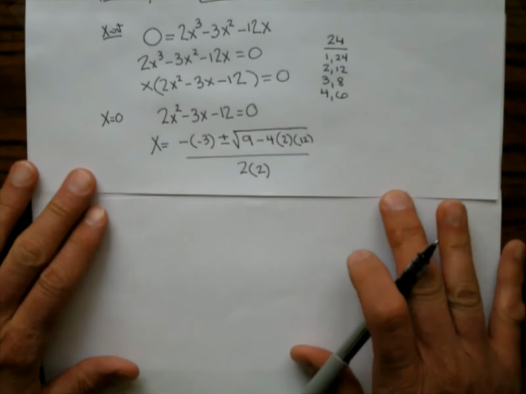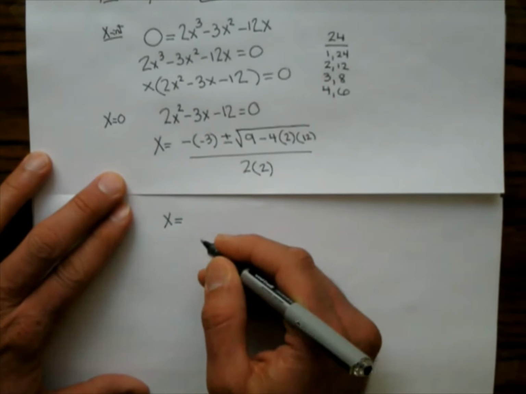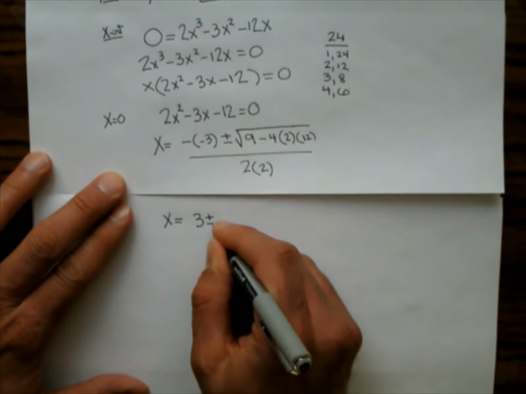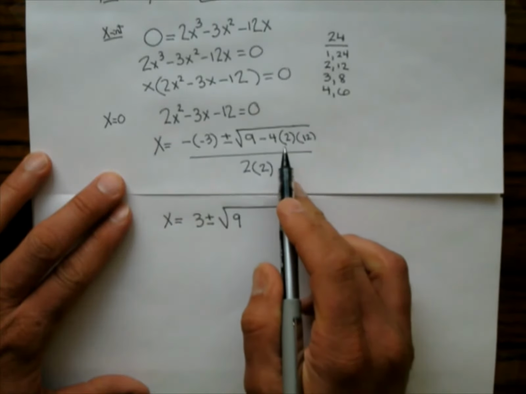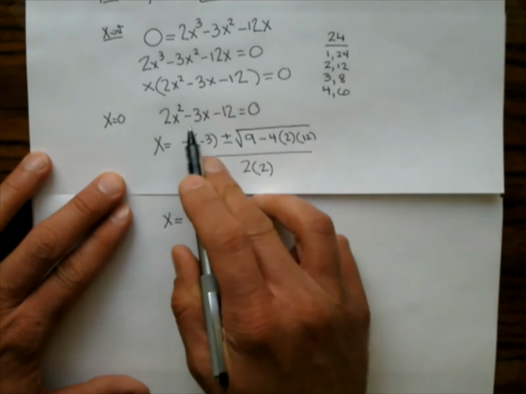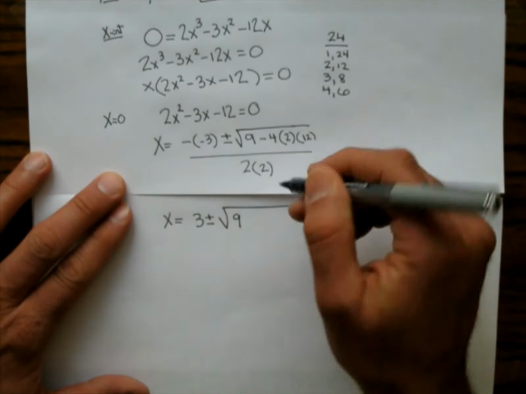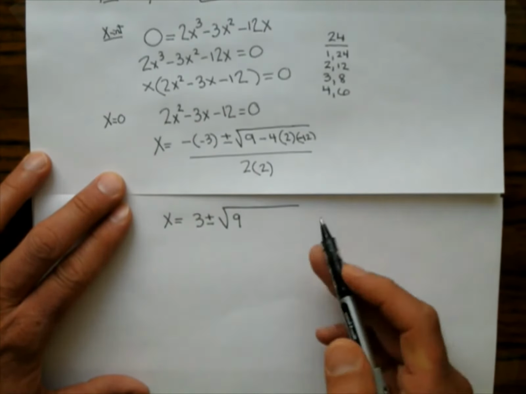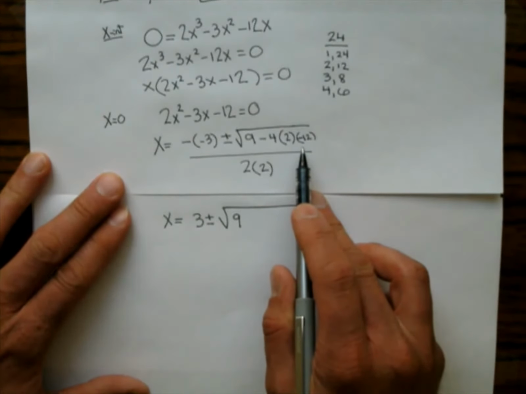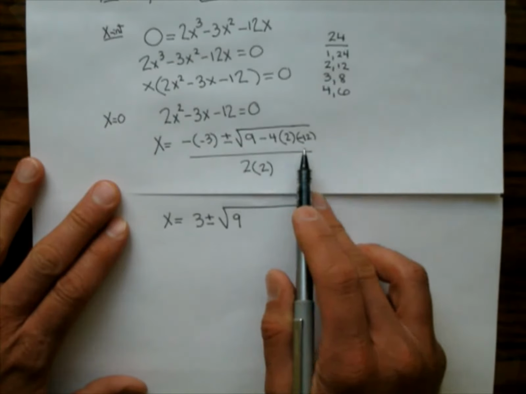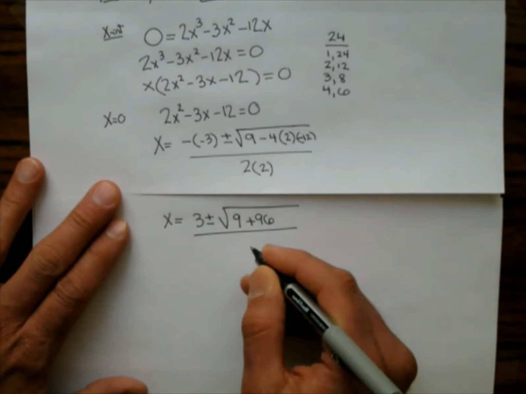Okay, so for this, I'm going to have x equals 3 plus or minus the square root of 9, and I did mess up here when I plugged that into the quadratic formula. This was 4 times a times c, minus 4ac. C is negative 12. Okay, so let's see. 4 times 2 is 8. 8 times 12, I believe it's like 96. So I have plus 96. This is all over 4.